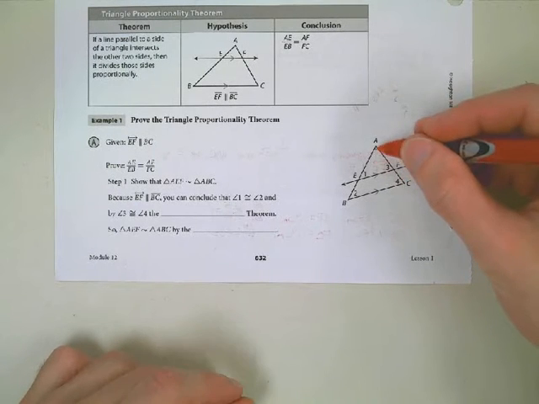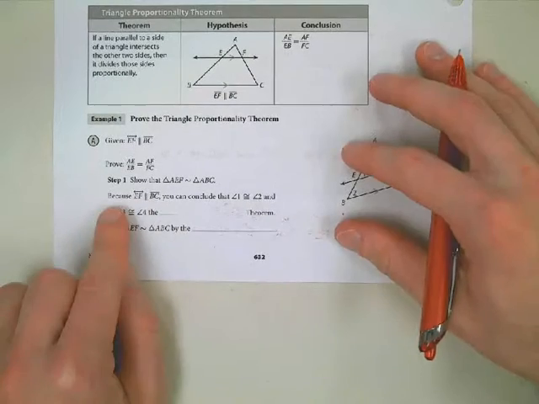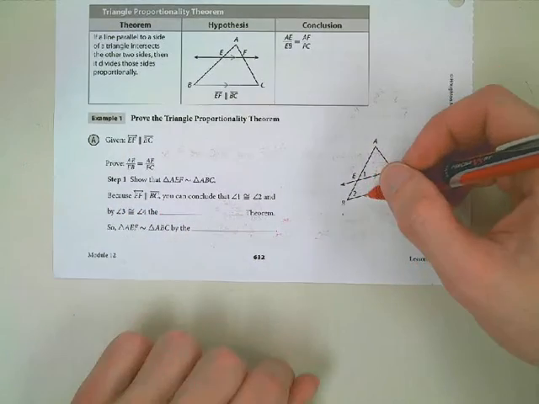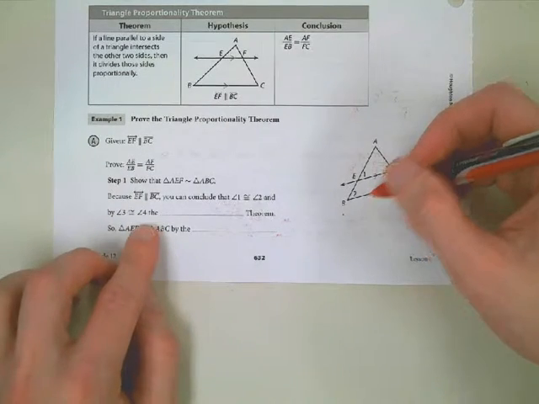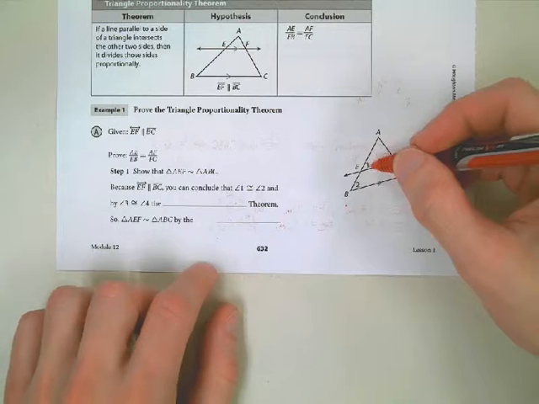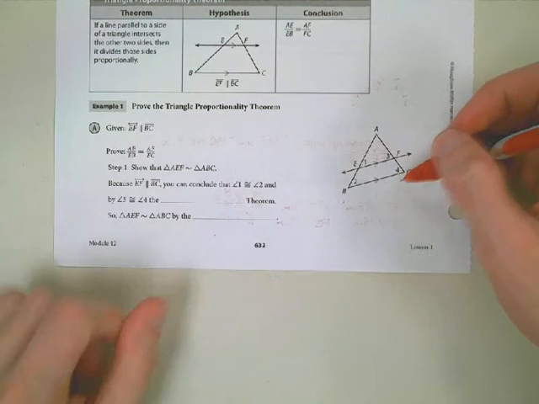So if you look through the logic here, because EF is parallel to BC, you can conclude that angle 1 is congruent to angle 2, and angle 3 is congruent to angle 4 by the what theorem? How do you know that 1 and 2 are congruent? How do you know that 3 and 4 are congruent? I think Melissa had said it. What are they, Melissa? Corresponding angles theorem, that's right.